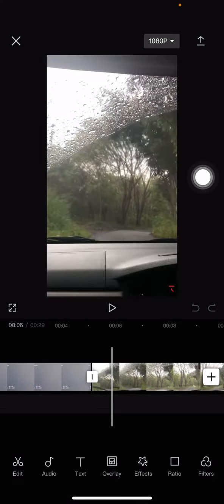I want to delete the last video first. Okay, and I want to add the photo here. So the thing you have to do is take a look at this bottom line. In the middle of this feature, you will see an overlay tool. You just need to click it and click add overlay.